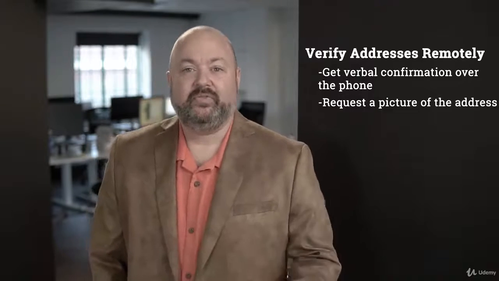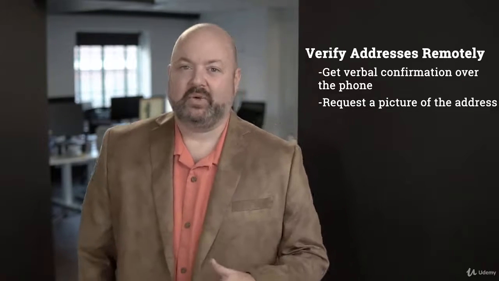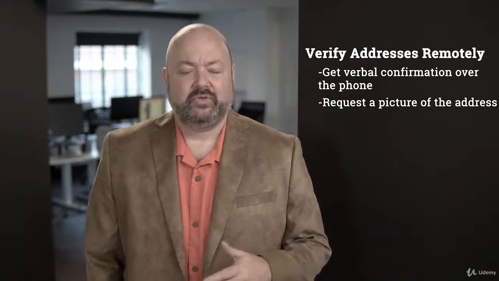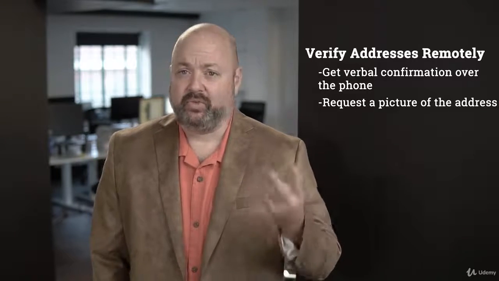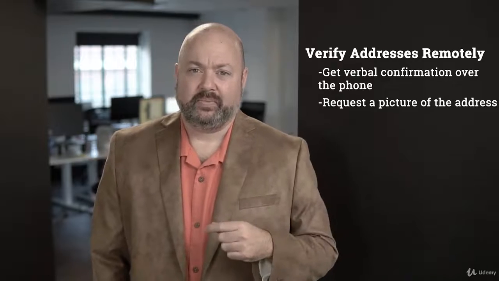I.e., we use two-factor authentication. You're going to hear that term down the road. You might as well know what it means now. Two-factor authentication is simply using two things to authenticate what you're trying to do.